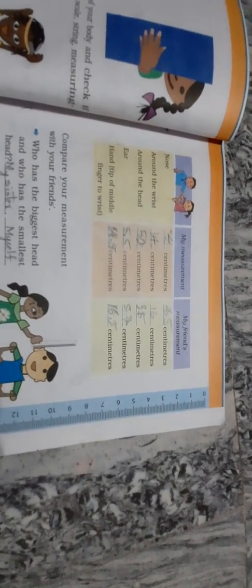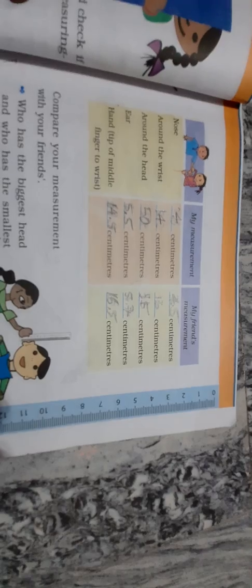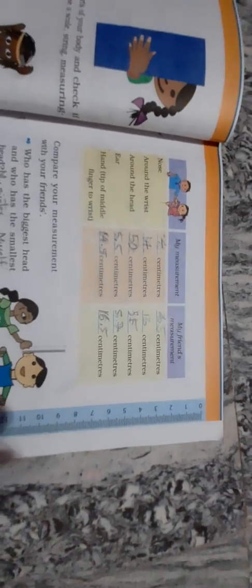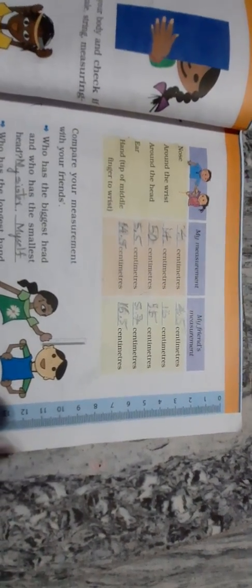Now let us try to do the activities given in page number 51. Here you can see a table. You have to measure different parts of your body like nose, around the wrist, around the head, ear, hand. First you measure yourself for yourself and then your friend's measurement you have to see. Any family members' body parts you can measure. You can use a scale and measure this way.